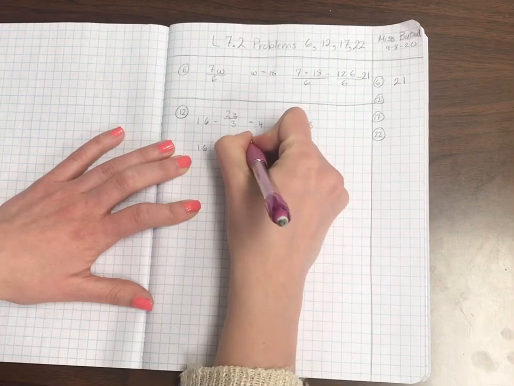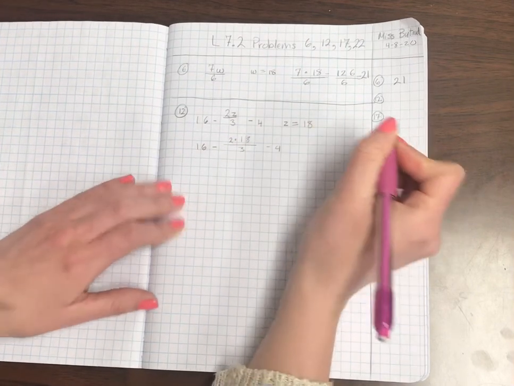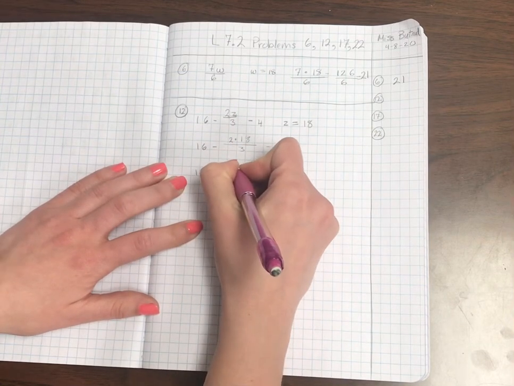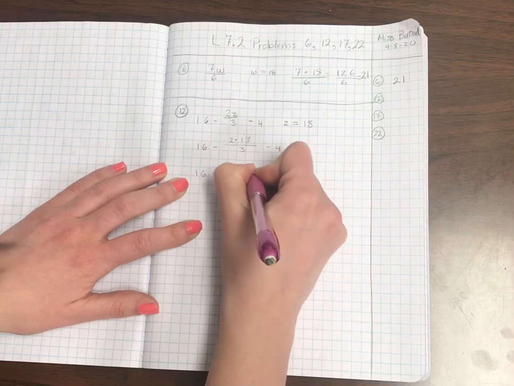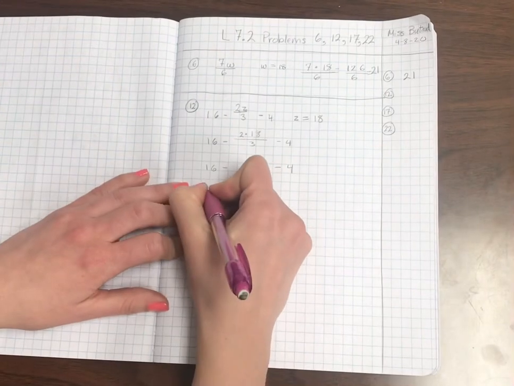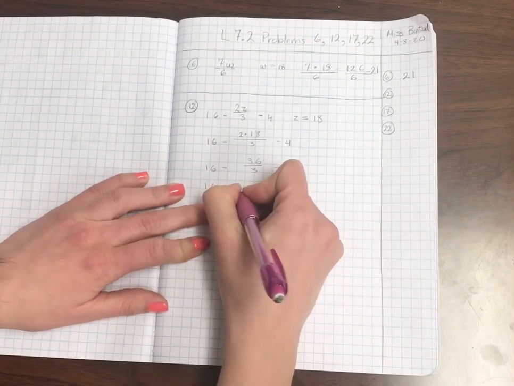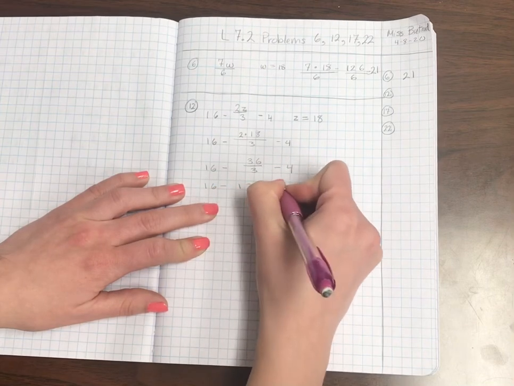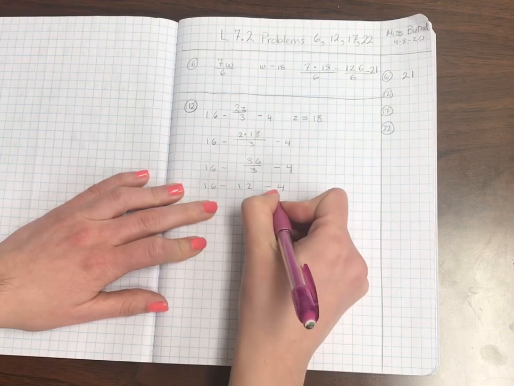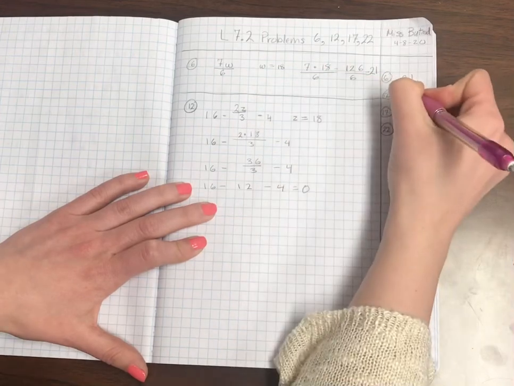We get 2 times 18 over 3 minus 4. Our next step is 16 minus 2 times 18 is 36 over 3 minus 4. Our next step is 16 minus 36 divided by 3 is 12 minus 4. 16 minus 12 is 4, minus 4 equals 0. So our answer to number 12 is 0.